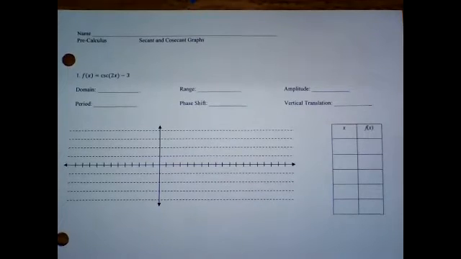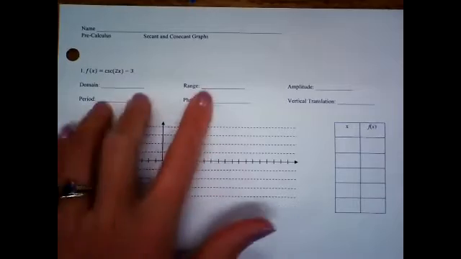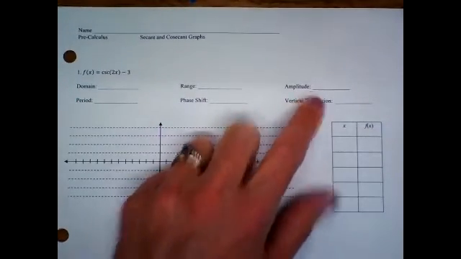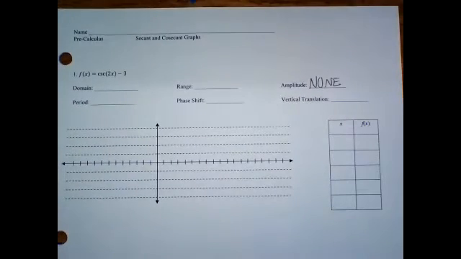All right, so you kind of have to wait on the domain and range for these until you get the graph and then look at it. So we're gonna wait on those. But hey guys, what's the amplitude? None, just put none. You could put NA, you can put a frowny face, I don't care, but you have to answer it. You can't leave it blank and you can't put 0.